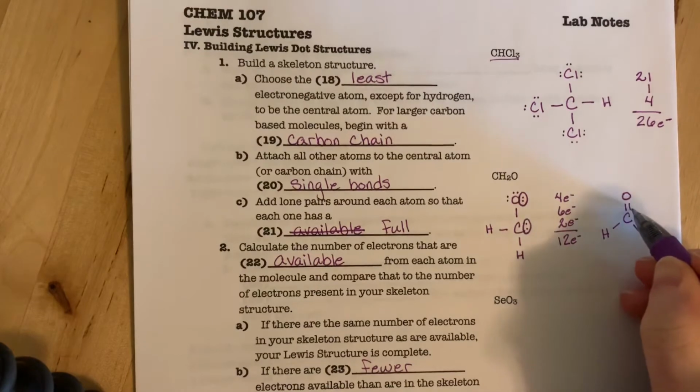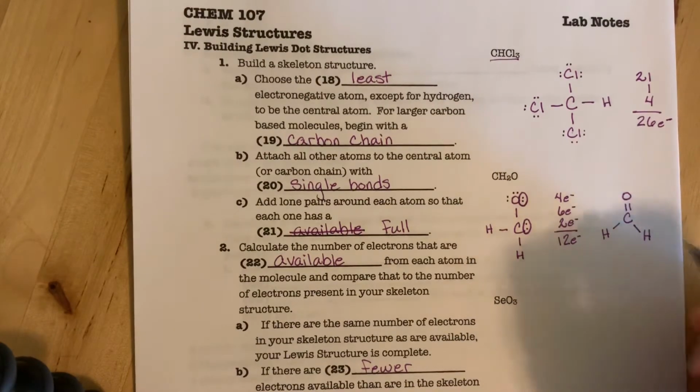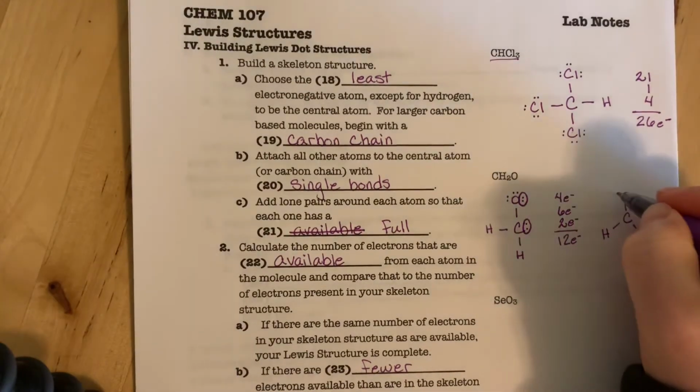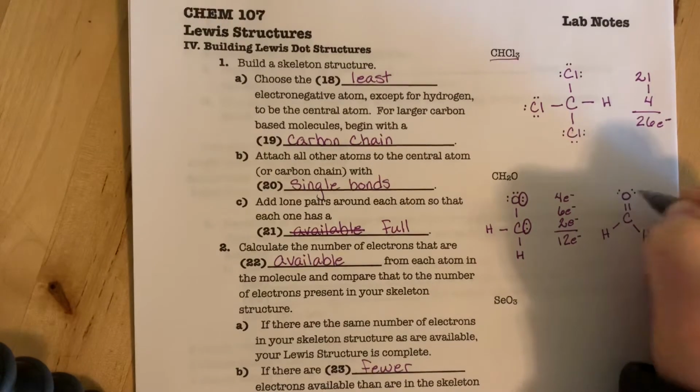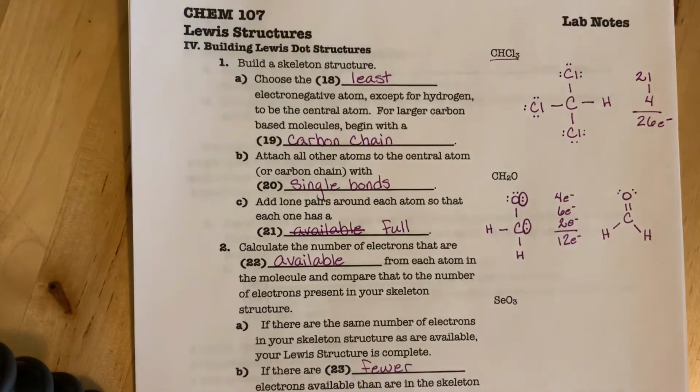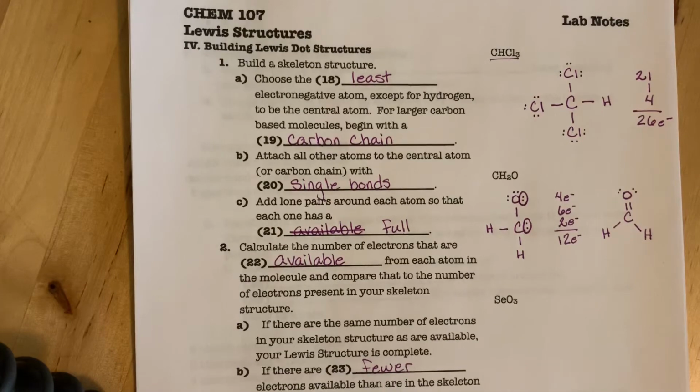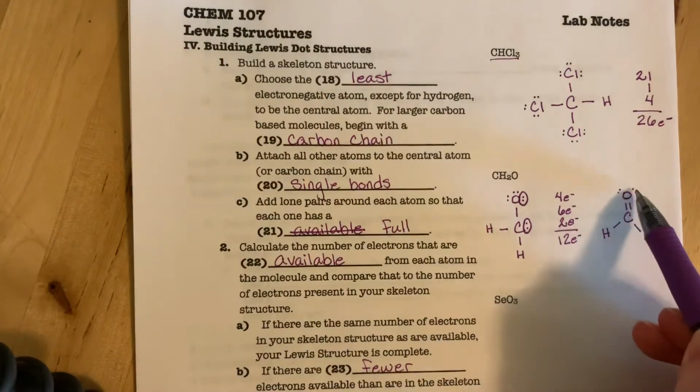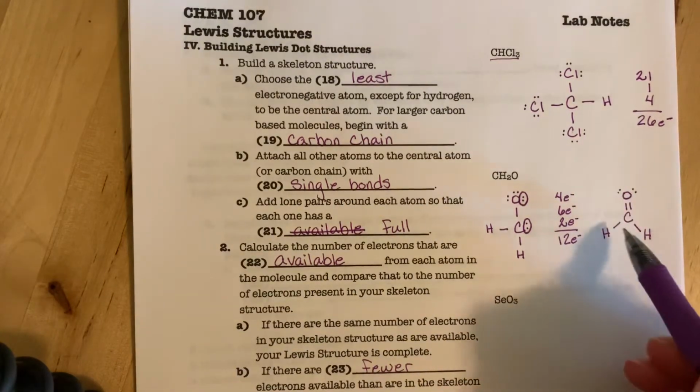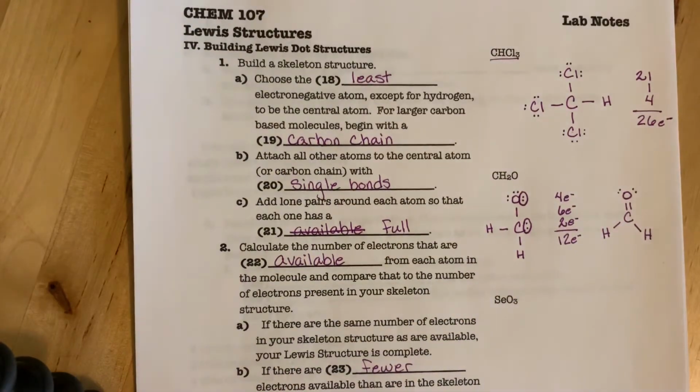So carbon has 4 bonds. It sees 8 electrons. It's happy. I've got to put 2 lone pairs on the oxygen to make sure it has an octet. So now let's count up our electrons. 2, 4, 6, 8, 10, 12. Perfect. Now we're done.